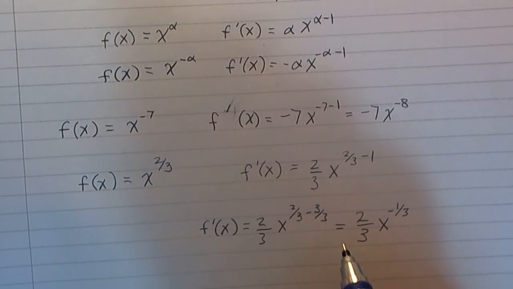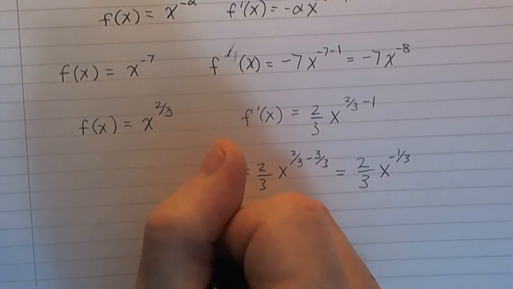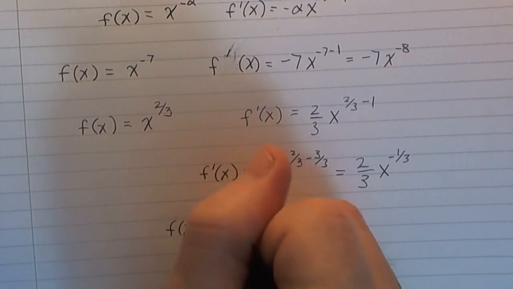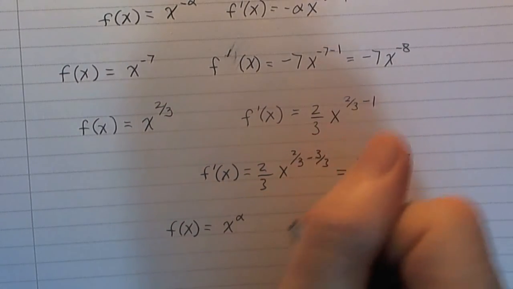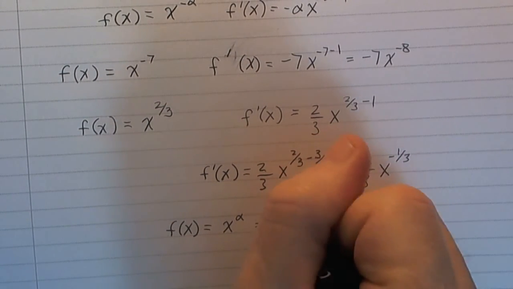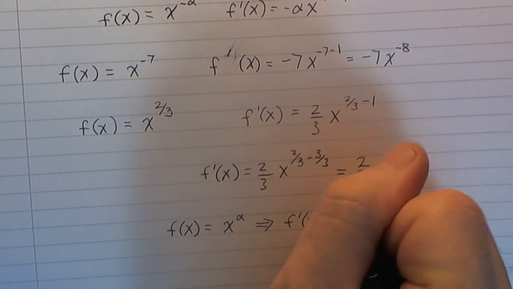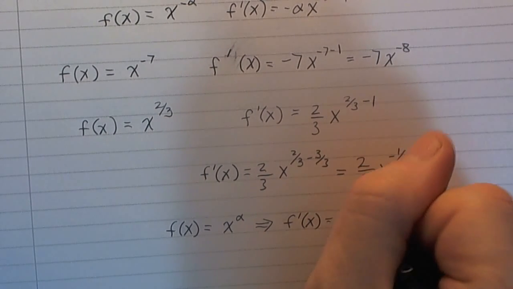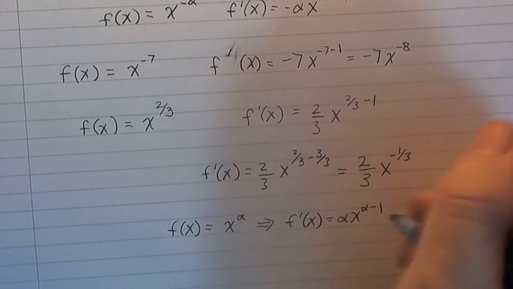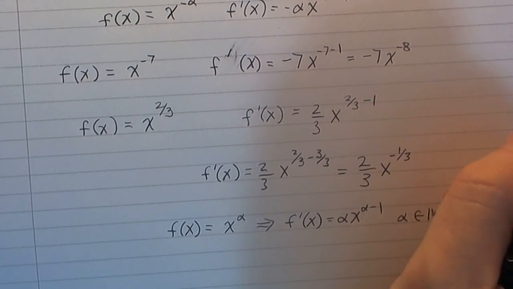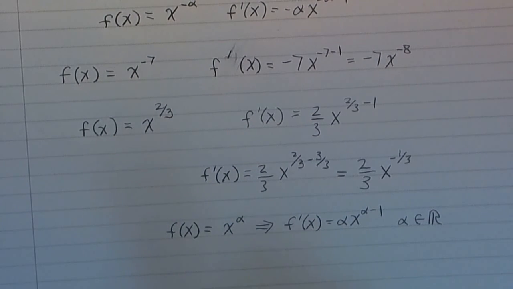Yeah. So what I'm saying is this power rule right here, x to the alpha, works for alpha being a real number. So where alpha is just an element of the real numbers. It doesn't have to be an integer. It could be a rational number. It could be an irrational number. And all we've done is explore what happens if you have positive and negative integers. But as we go along, we'll look at the other options.